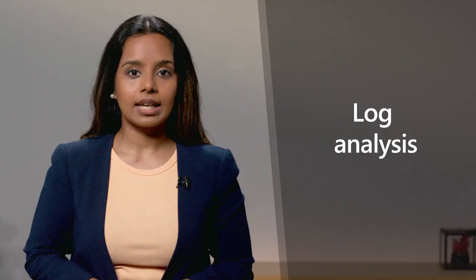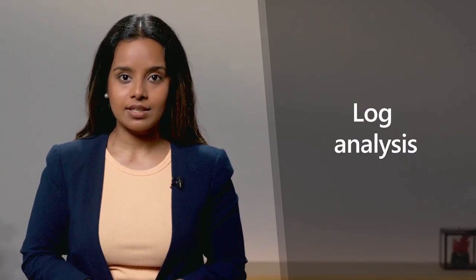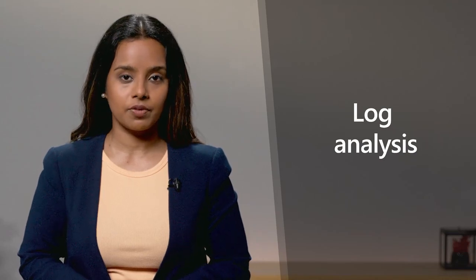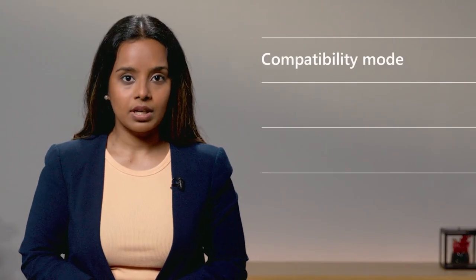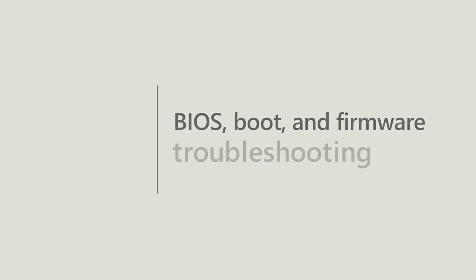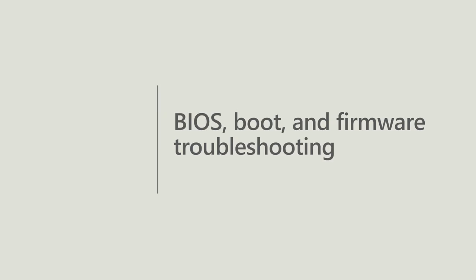The importance of log analysis for software troubleshooting was emphasized, and the basics of interpreting log files to diagnose issues effectively were provided. Additionally, you examined compatibility and update problems and their solutions, gaining insight into how to manage and resolve these challenges. For instance, running compatibility mode, installing the latest patches, and checking software versions. You also investigated BIOS, boot, and firmware troubleshooting using various methods like accessing BIOS settings, using the boot menu, and updating or reinstalling the firmware.